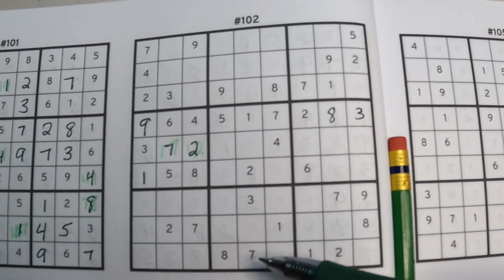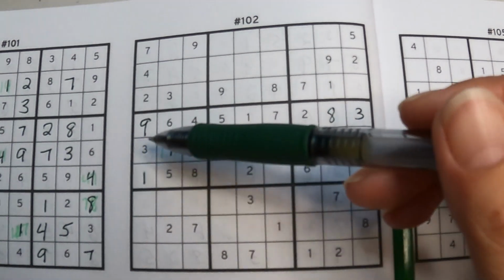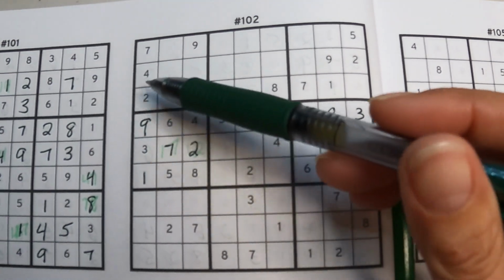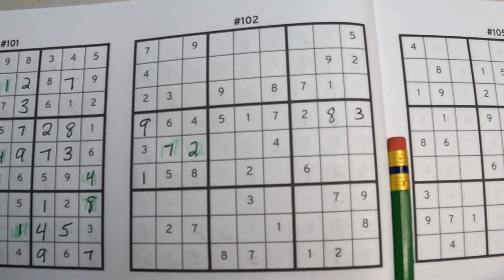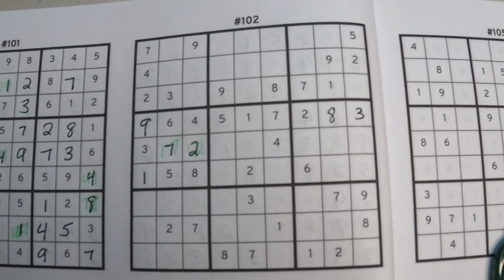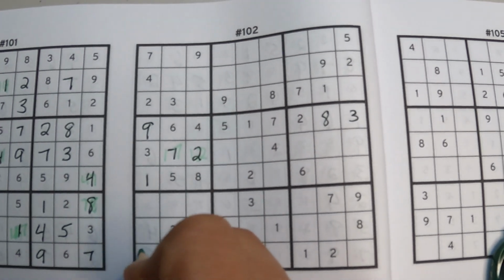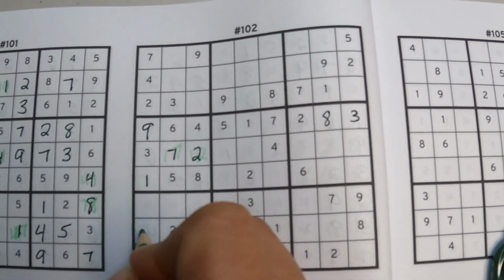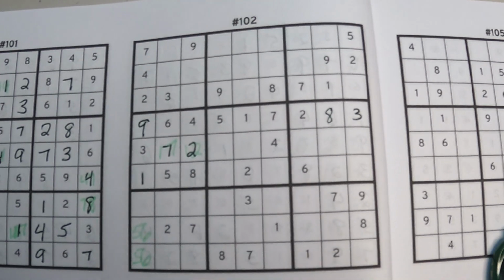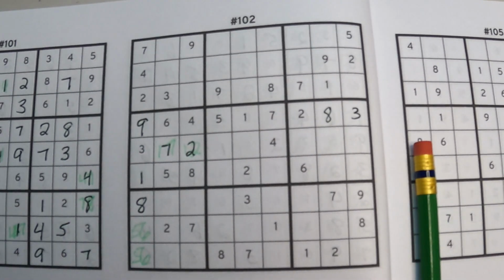Where do we want to look at next? Let's do this column here. We've got 1, 2, 3, 4. We're missing 5, 6, and 8. We've got an 8 here, so 5, 6, and 8 here. So 5, 6. That means the only place our 8 can be is here.